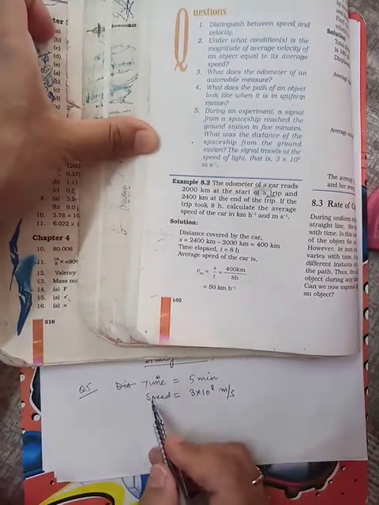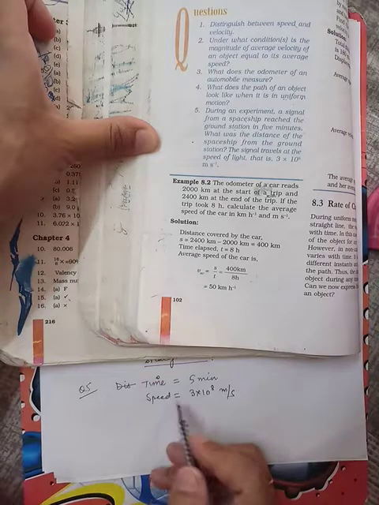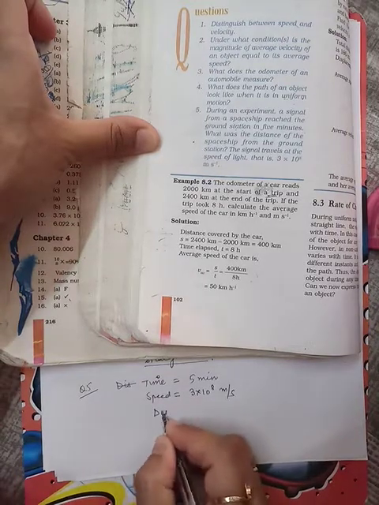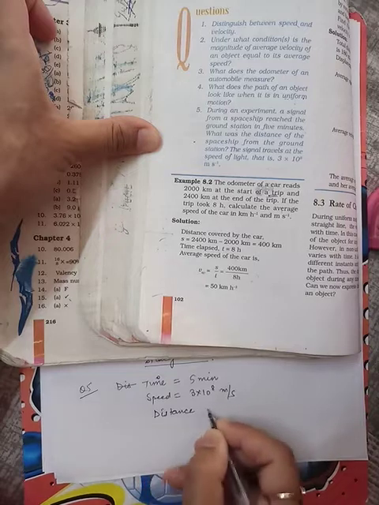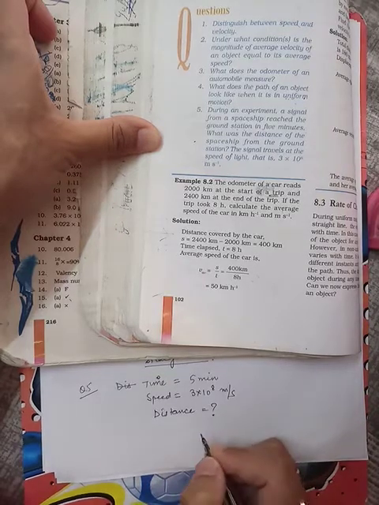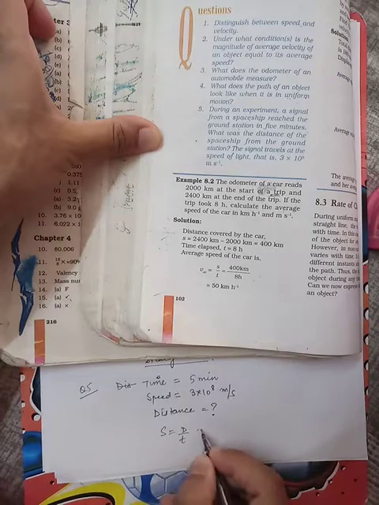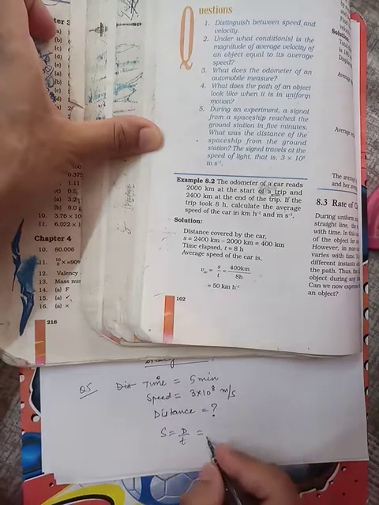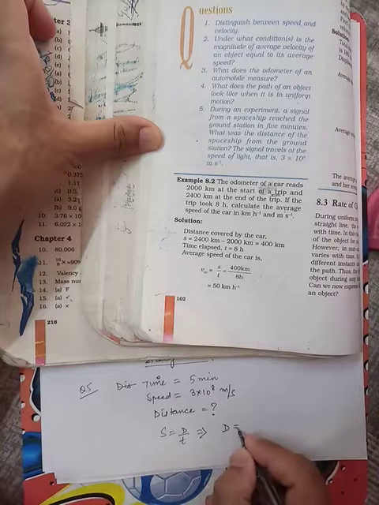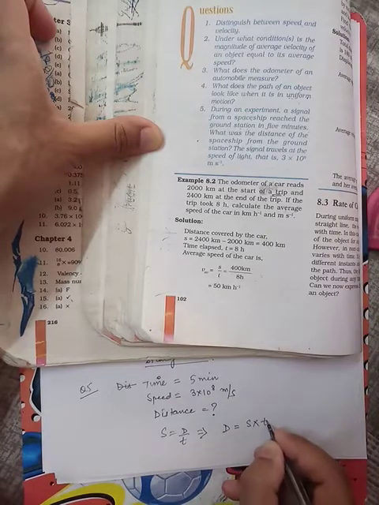Given thing is time, this given thing is speed, and we have to find out the distance. Okay, so what is the formula? Speed is equals to distance divided by time, right? So from this formula we can find out distance equals to speed multiplied by time.